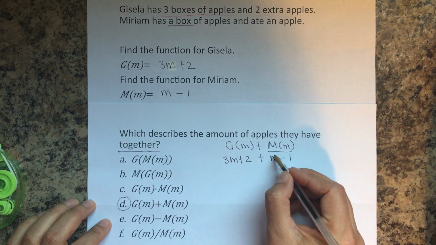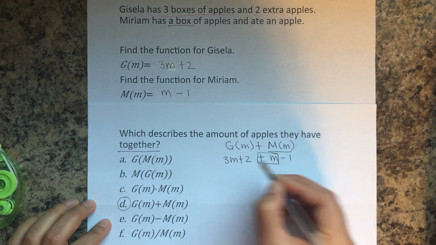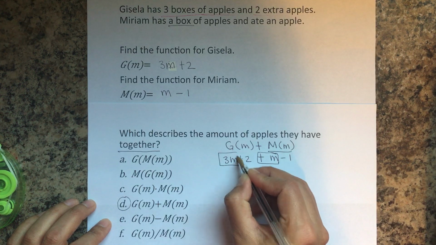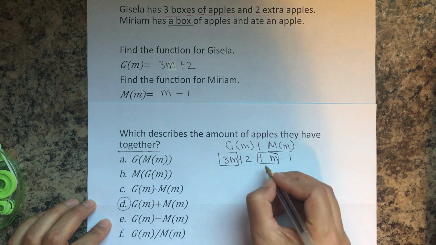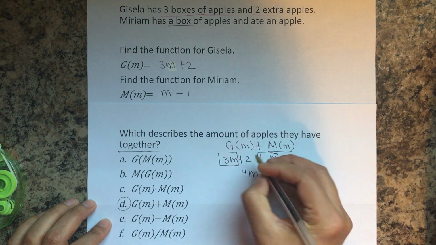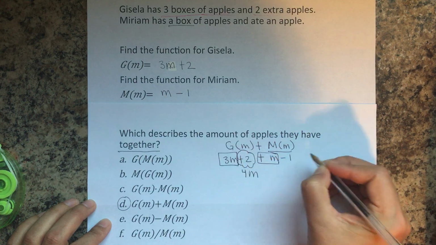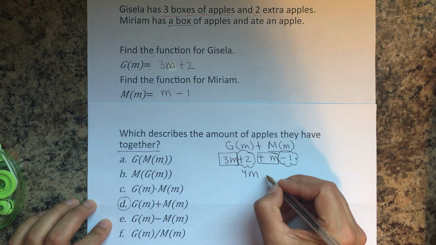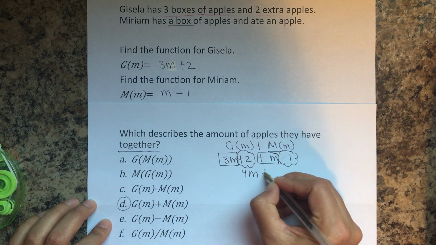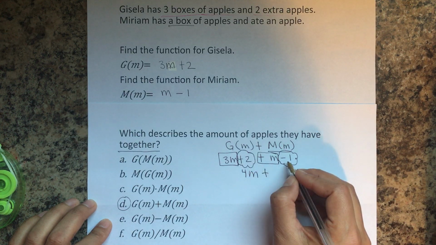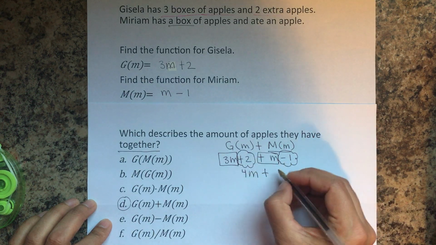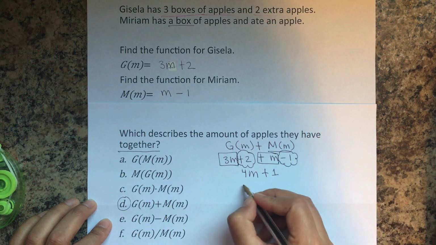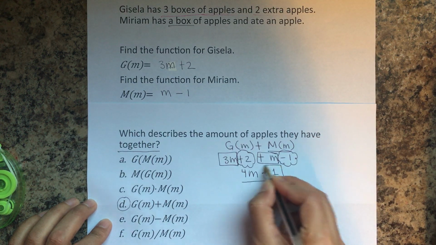We combine like terms, so m and 3m are like terms. That's 4m. 2 and negative 1, those are constants, so those are like terms. Positive and negative, we subtract and leave the sign of the greater one, so it's plus 1. Okay, so this is the answer.